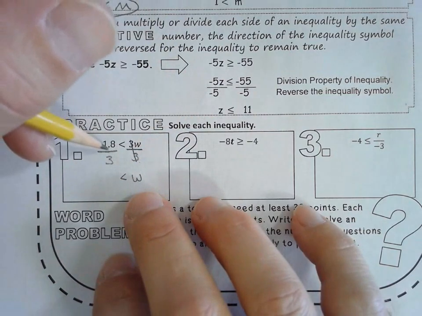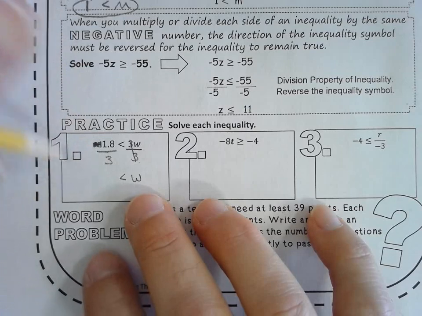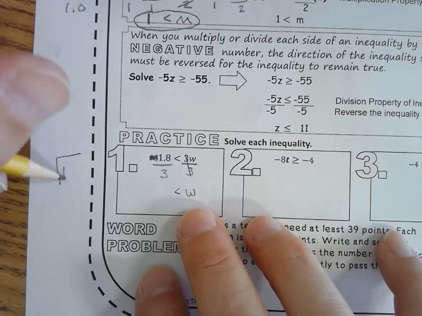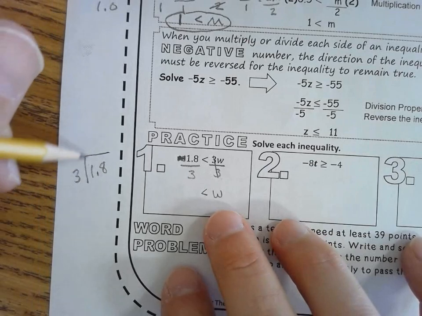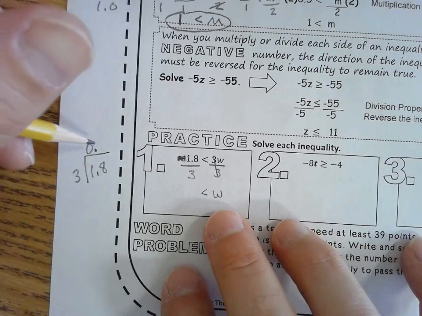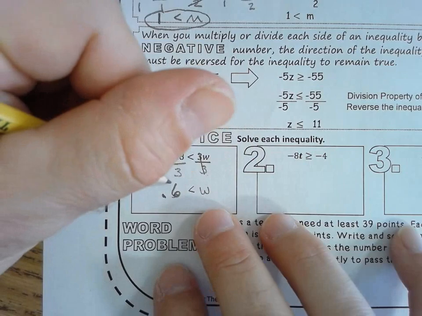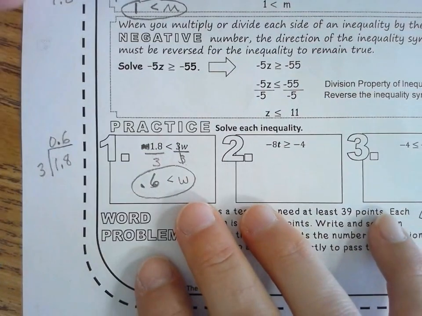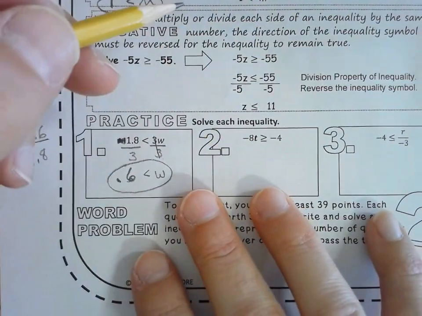I have to do negative 1.8 divided by 3. Let's just change this, guys, to just cross out that negative symbol. So it's just 1.8, okay? So over here, if I do 1.8 divided by 3, 3 does not go into 1, so that's 0. Put your decimal up there. 3 goes into 18 6 times. So this would be 0.6. The problems on the test, guys, are going to be easier than these. So if you can do these, you can do any kind of inequality problems like this.